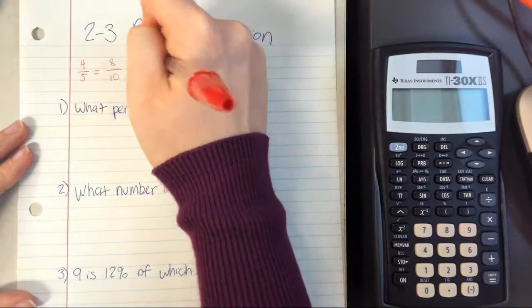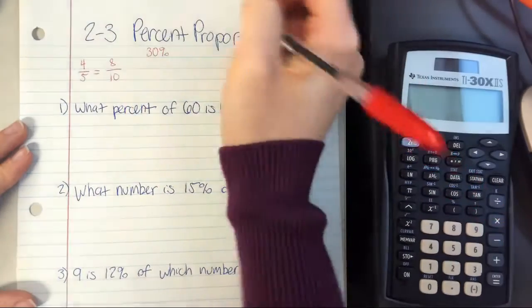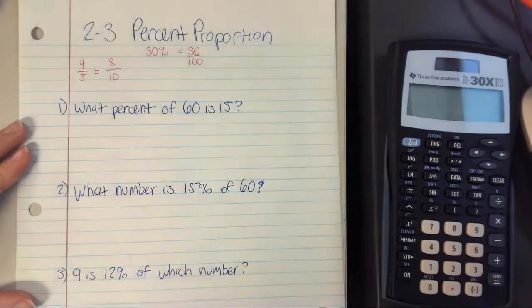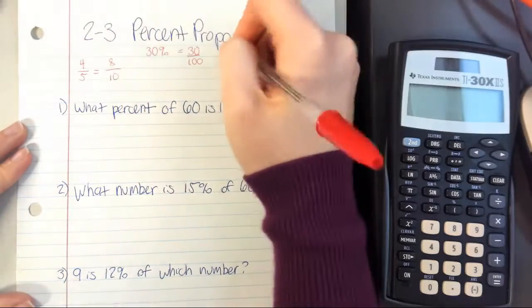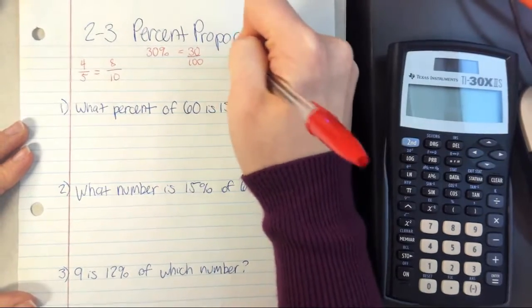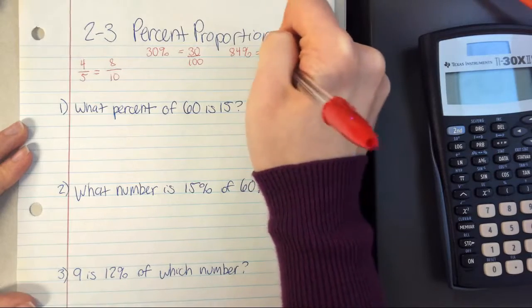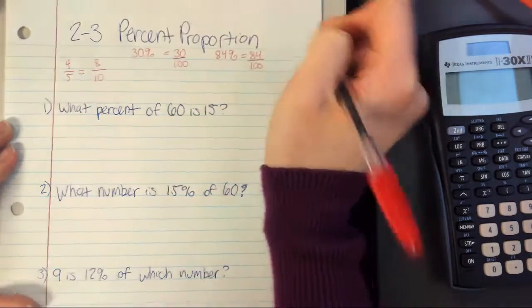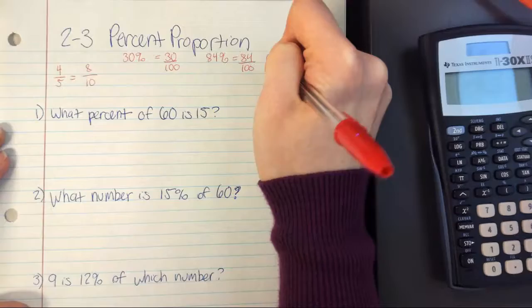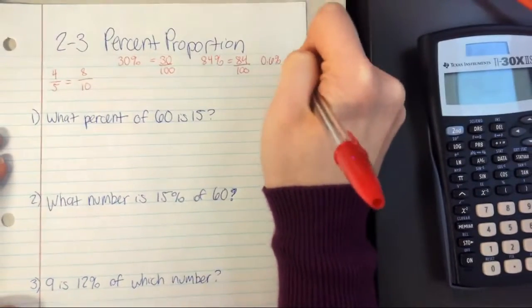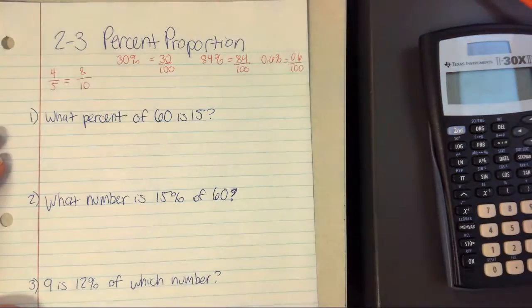And remember, if you have something like 30%, it would just be 30 over 100, because percents are always out of 100. So if you had 84%, it would be 84 over 100. If you had 0.6%, it would be 0.6 over 100.